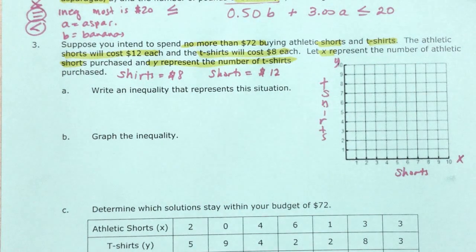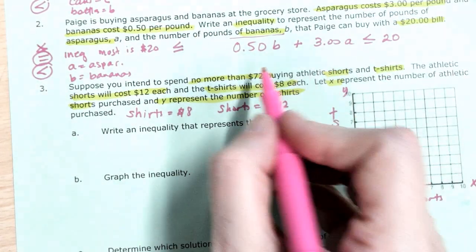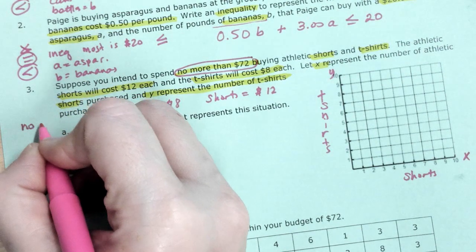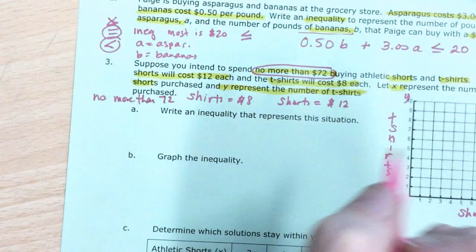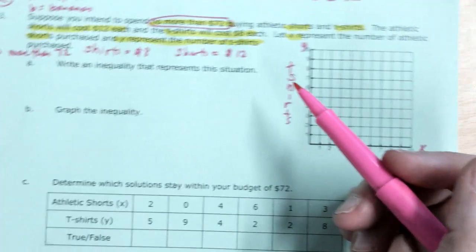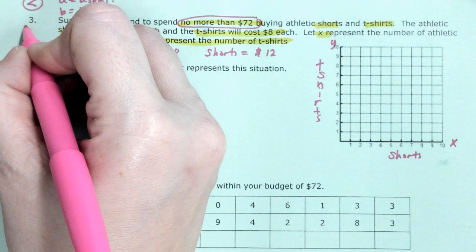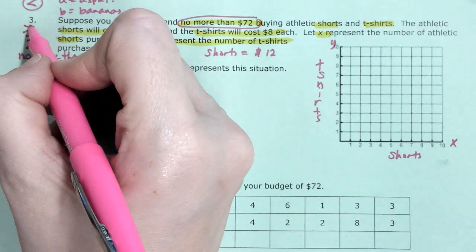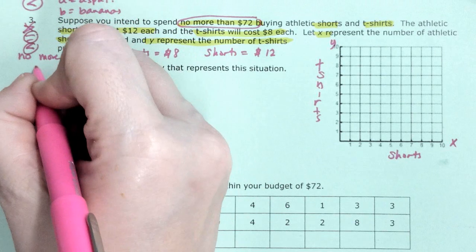So if I'm writing an inequality to represent the situation, and I'm spending no more than $72. Now, a lot of you think that writing equates with a lot of work, but remember, writing equates with getting it right. I want to get it right. So I have greater than, equal, less than. If I can spend no more than $72, I can't spend more than. I could spend exactly or less than, so it's less than or equal to.